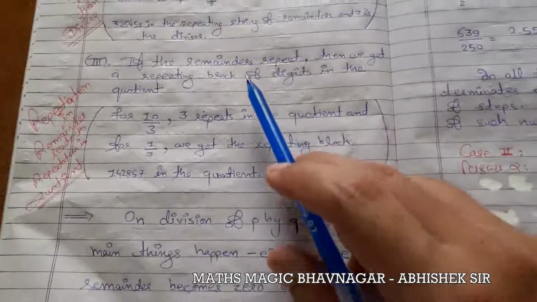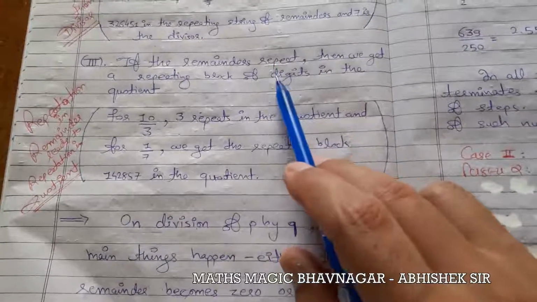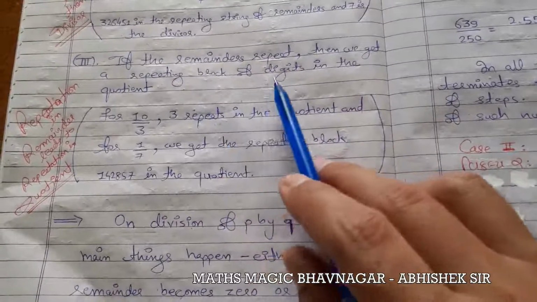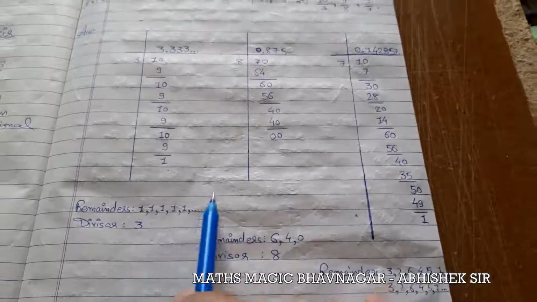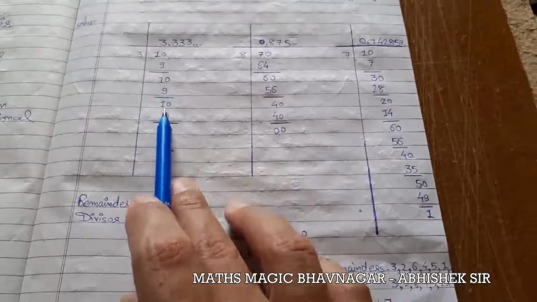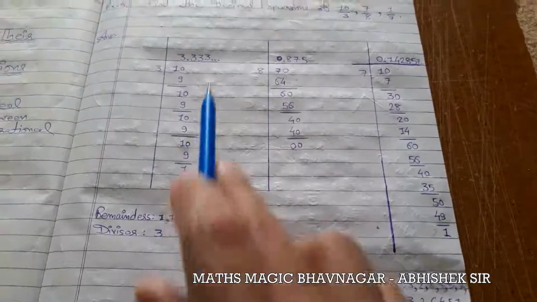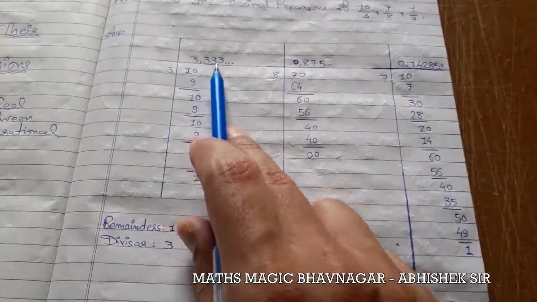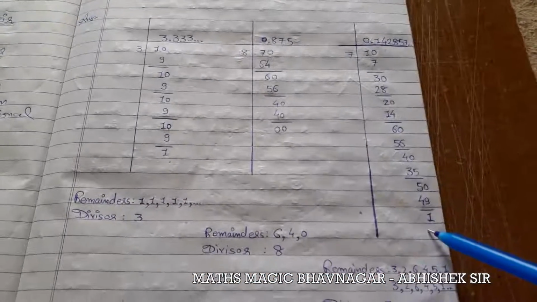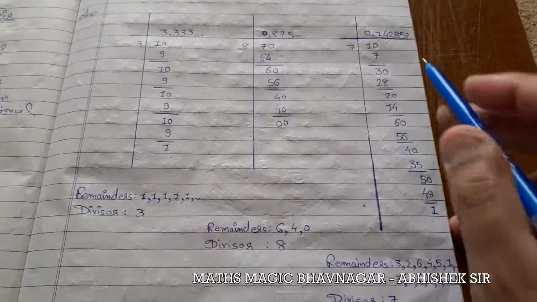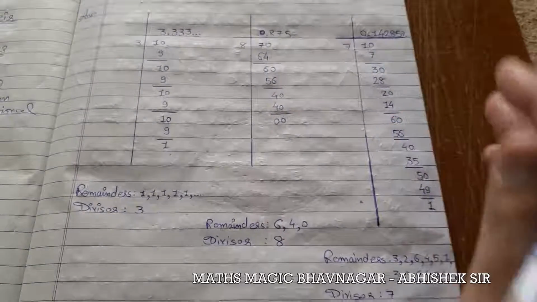And the last one is, if the remainders repeat, then we get a repeating block of digits in the quotient. Here 1 is repeating in the remainder, so the quotient is also repeating 3, 3, 3, 3. Here after 6 digits remainders are repeating, so after 6 digits the quotient is also repeating.